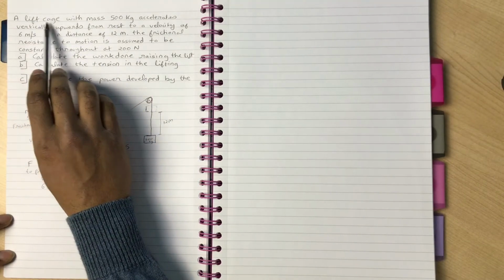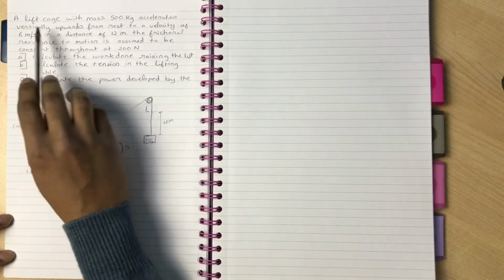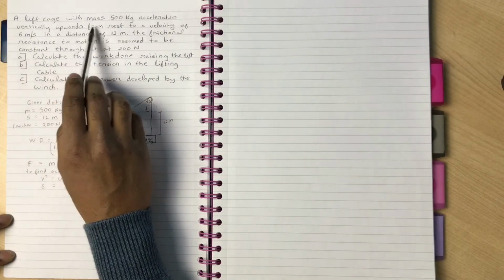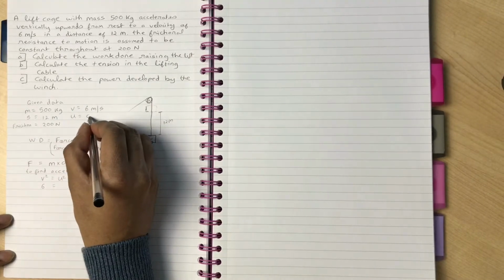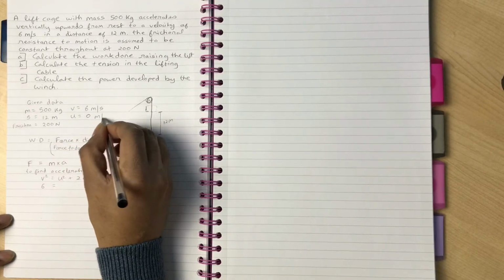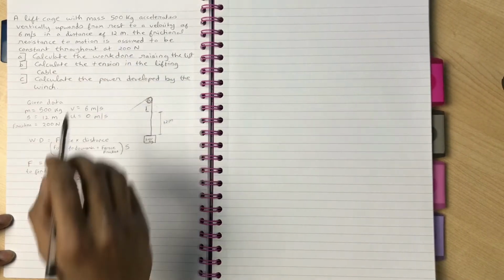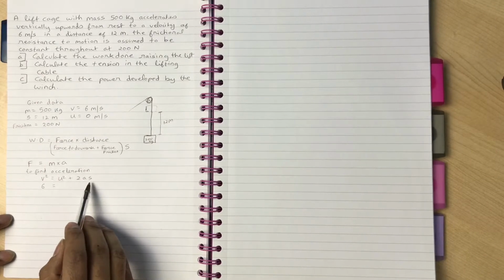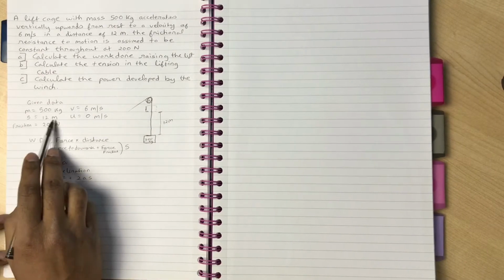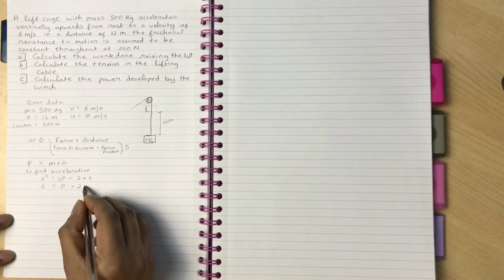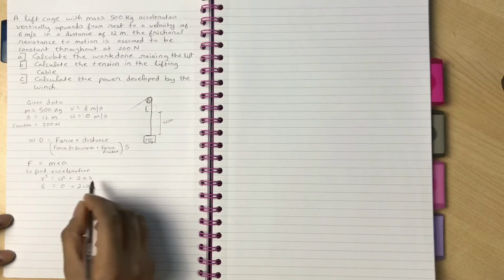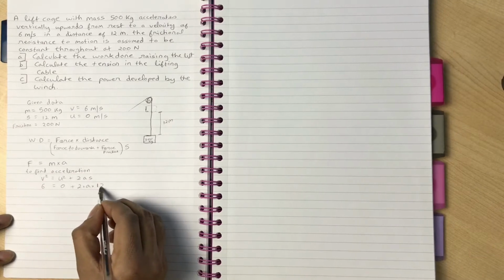Now a lift cage with mass 500 kilos accelerates vertically upwards from rest, and that is why my u equals to 0 meters per second, because it is at rest. a is what I got to find. My distance s is 12 meters. That's 0 plus 2 times a times 12.